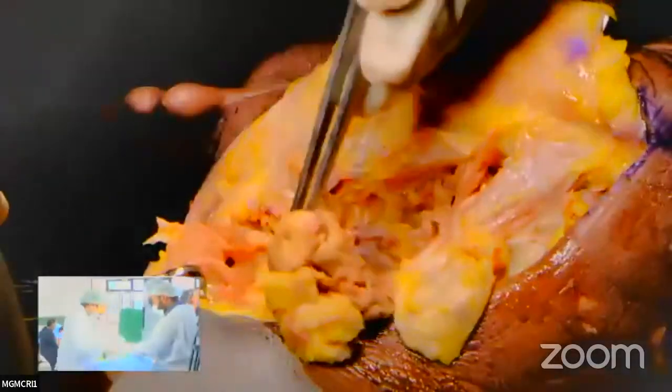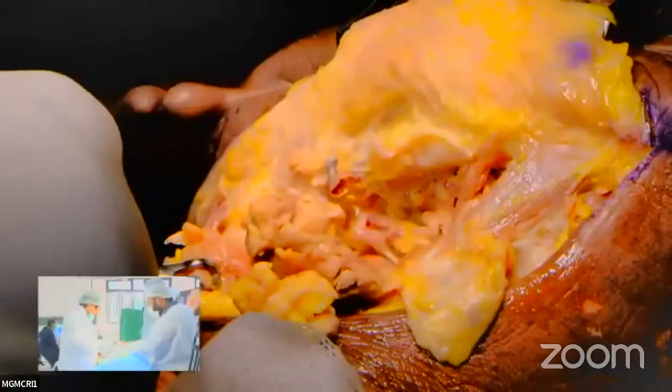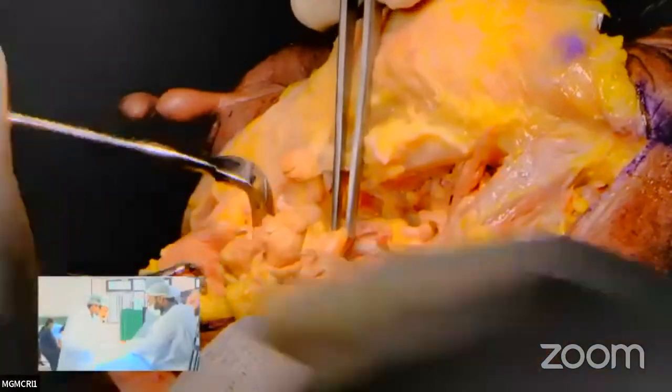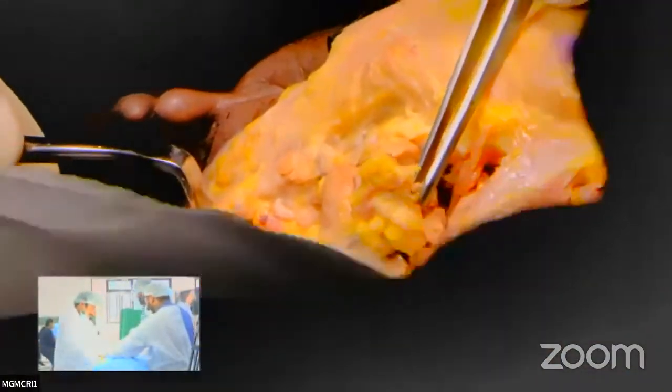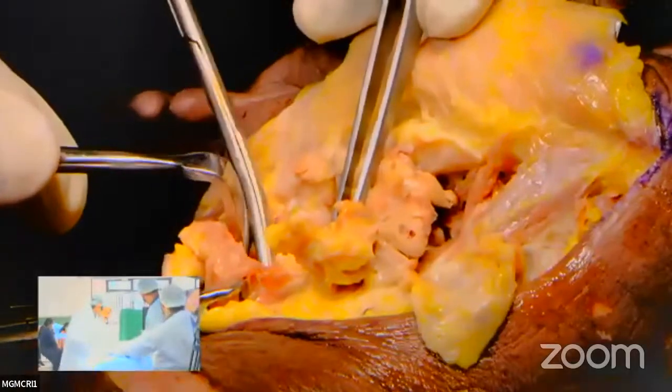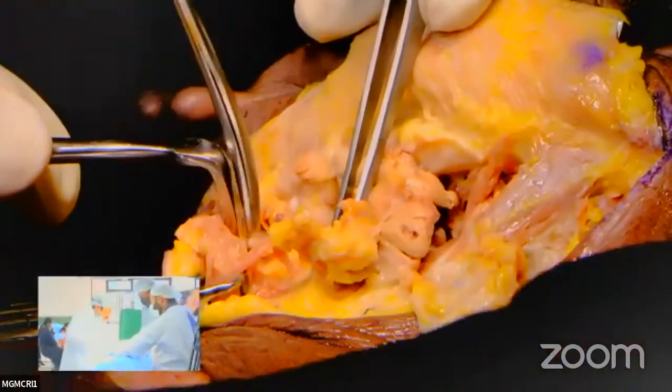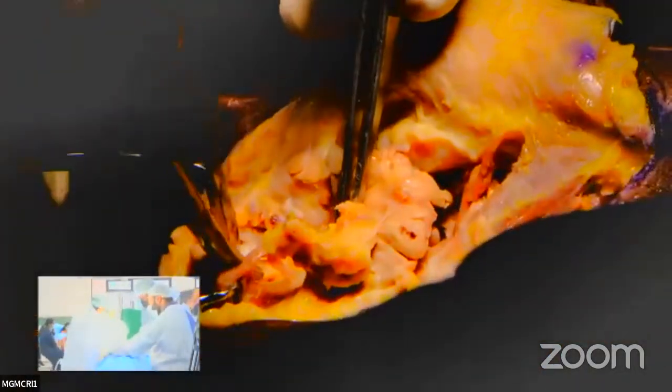Here we are dissecting above the posterior belly of digastric. And now we will use a retractor and expose the sternocleidomastoid further. Hold this, doctor. So this is your sternocleidomastoid.